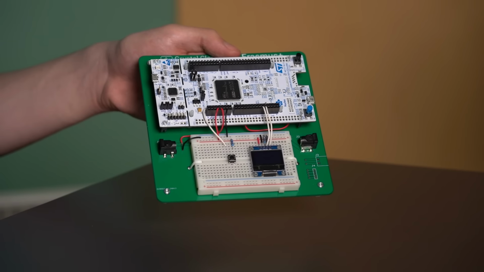Now that we have the basic hardware and software concepts to understand the topic, let's try them out in practice. Join us in the next video, where we will measure the current consumption of this panel.